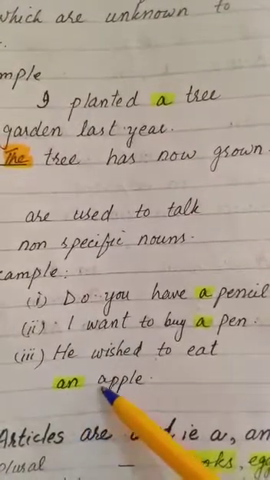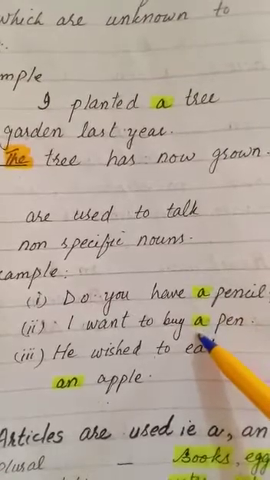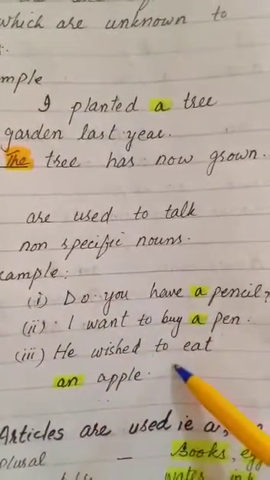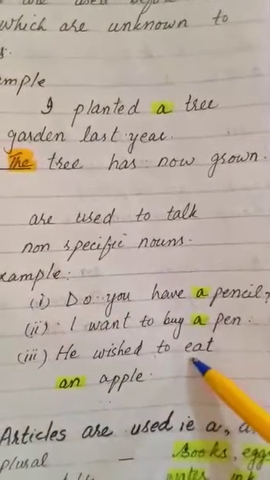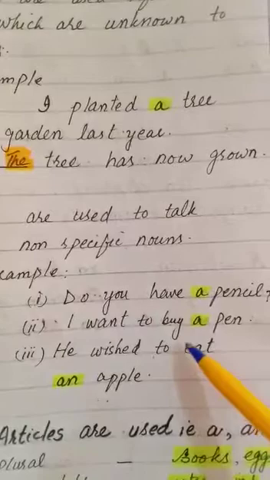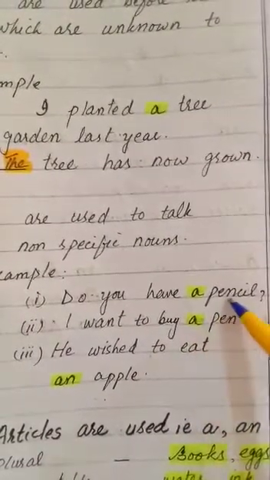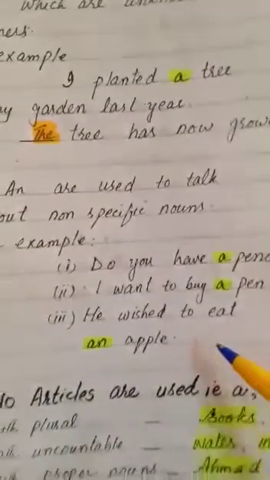An apple because of vowel sound an, and pen, pencil because of consonant sounds a. And these three sentences are giving us an idea that these nouns are not specified. We are applying these articles because they are unspecified objects and nouns.